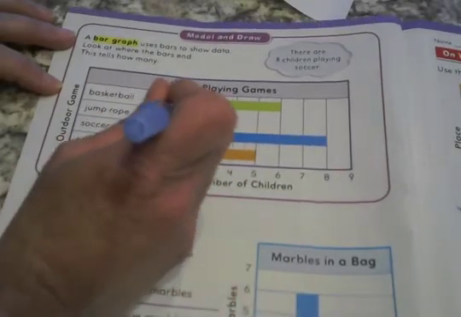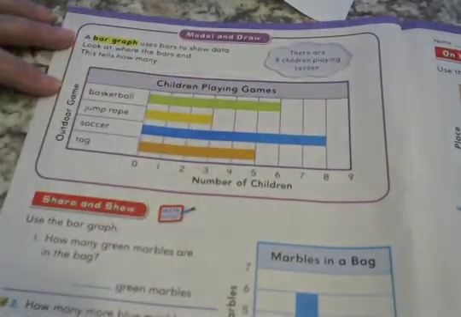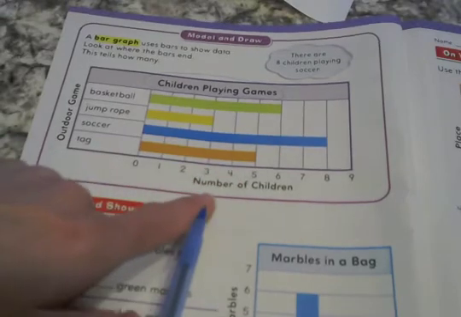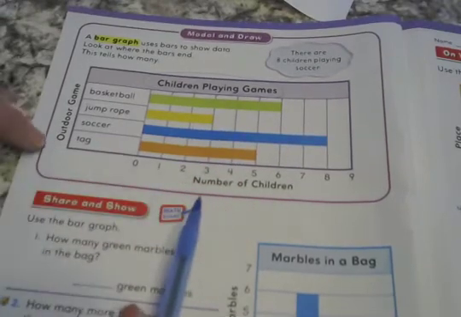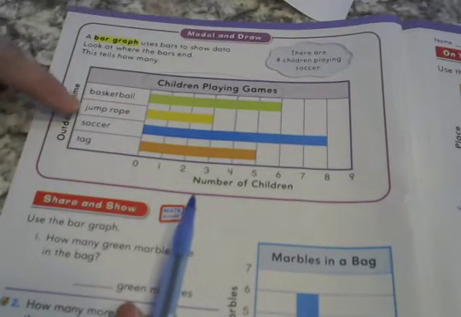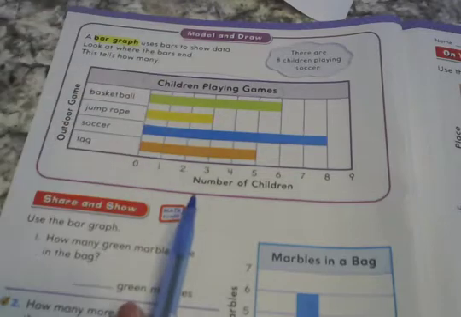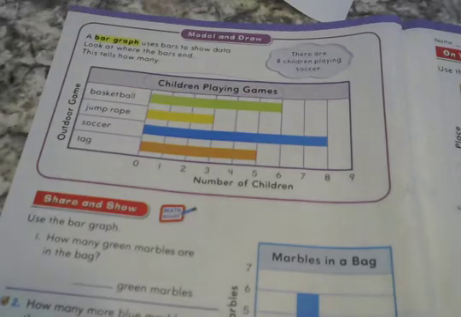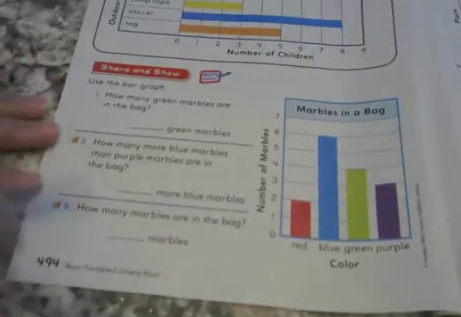It's important to know the title of your graph and what these things mean. The bottom is the number of children, and the outdoor game is basketball, jump rope, soccer, and tag. And this is a bar graph about children playing games. All right, so let's go down to the bottom and look at this bar graph.